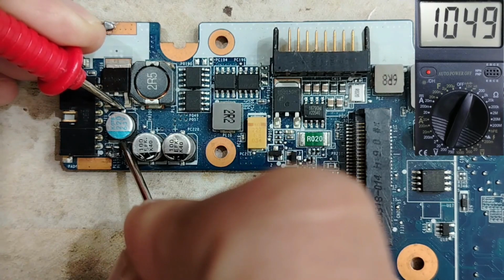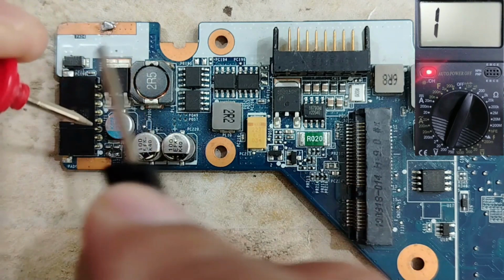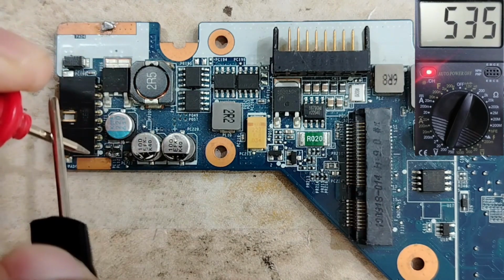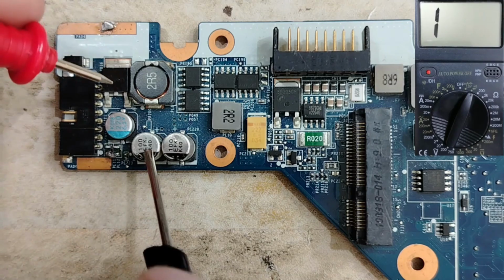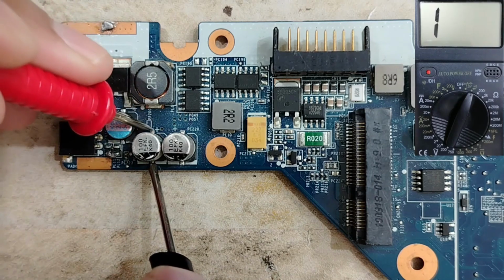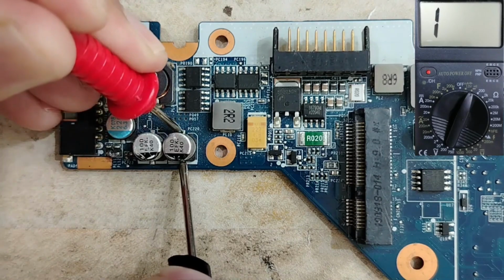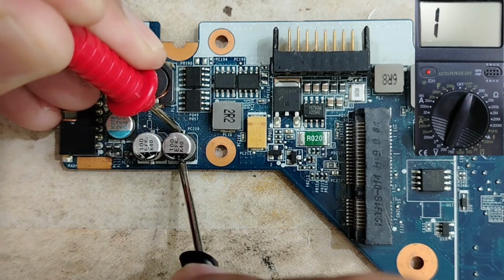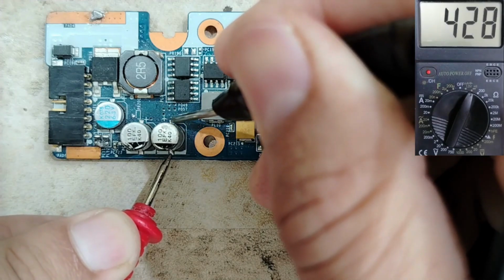Do you see? We get a reading in the multimeter. We didn't get a continuity like this. If you get a continuity, it means there is a problem in the capacitor. This one also, for example, let's check it. We get a reading. This one also, as you can see, we get nothing. If we swap the probes, let's check. Do you see?